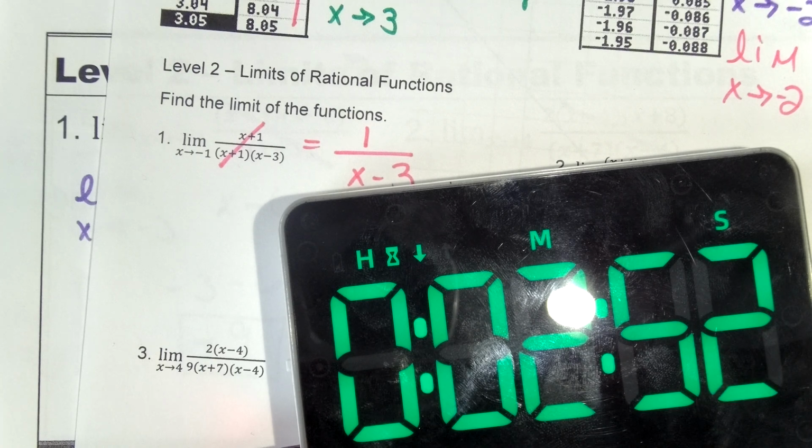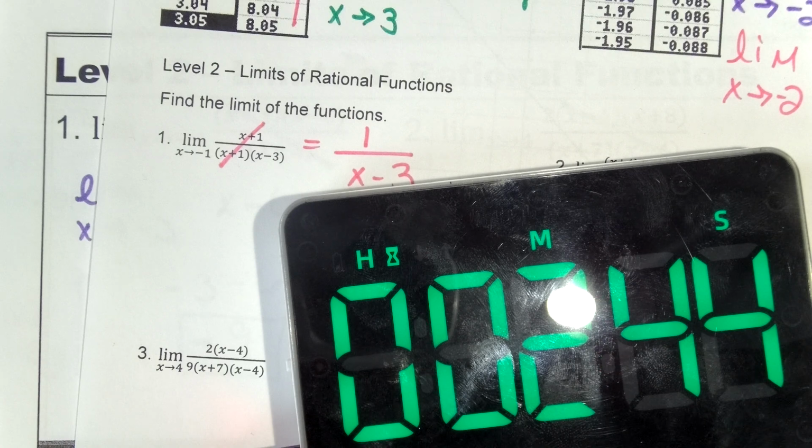Remember, the fraction button is alpha y equal, enter. Any other coefficients will remain in the numerator.